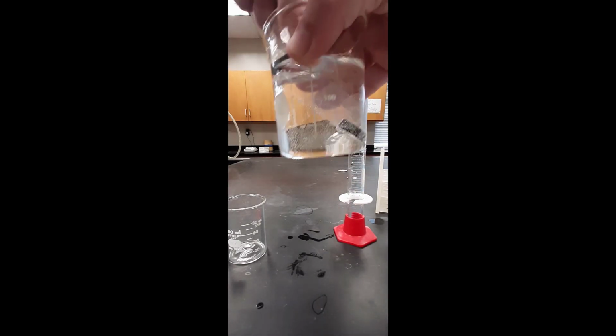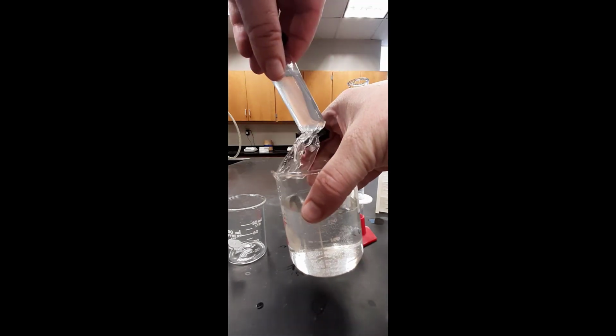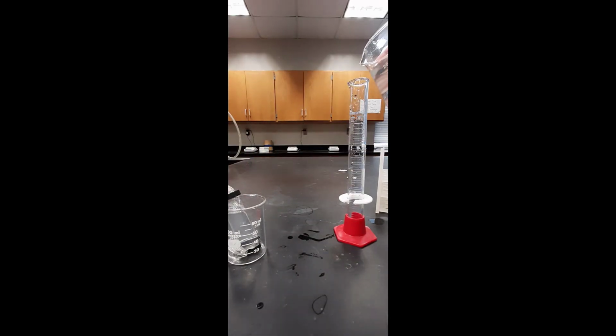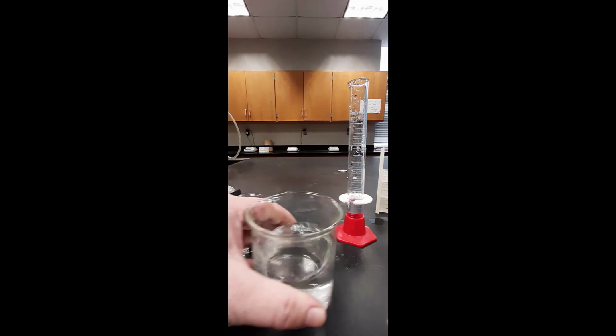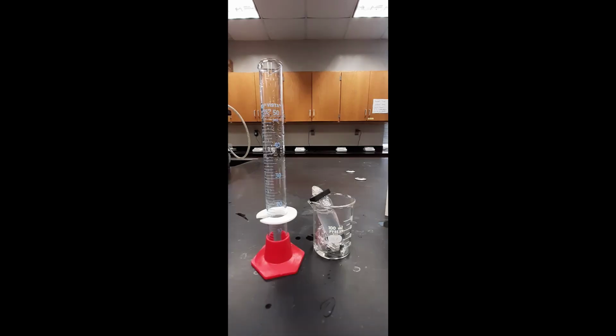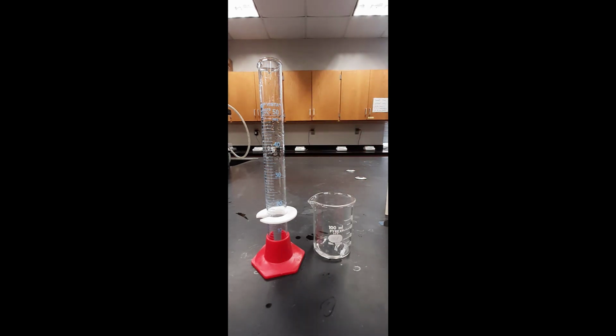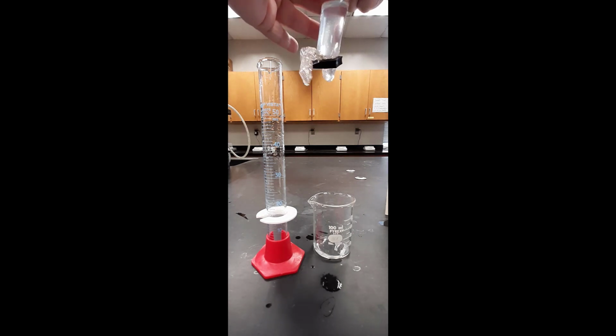After 30 minutes, I'm going to remove the dialysis bag from the deionized water in which it had been sitting. And then I'm going to pour a sample of that water into a graduated cylinder for later testing. The contents of the dialysis bag are poured into a different graduated cylinder, also for testing.